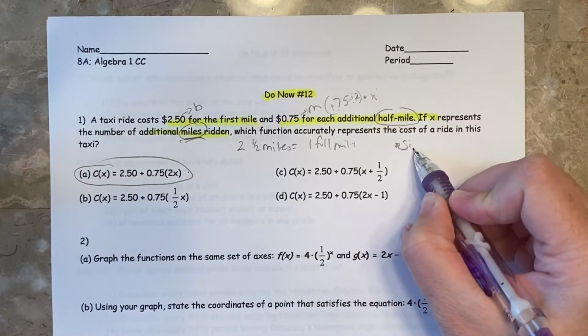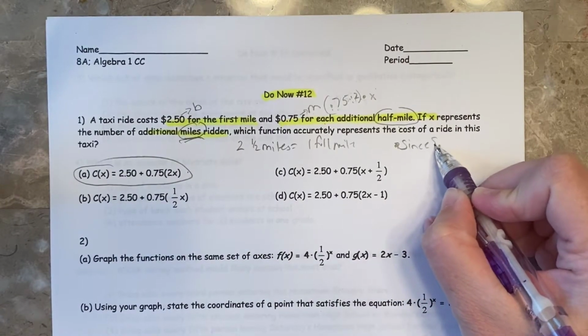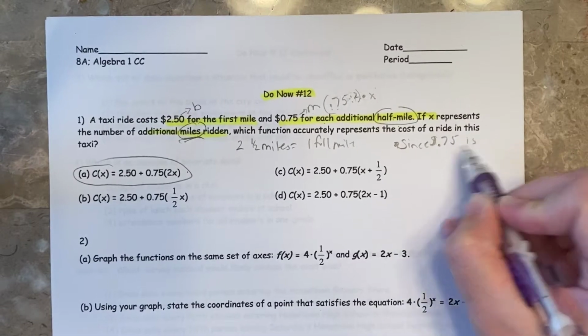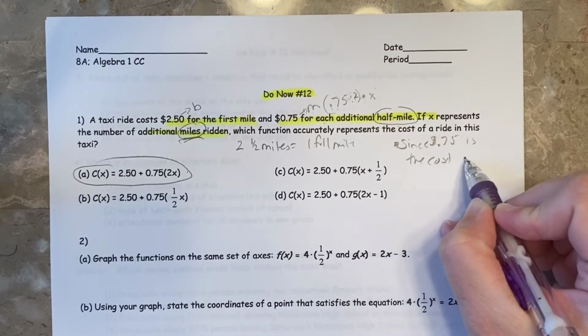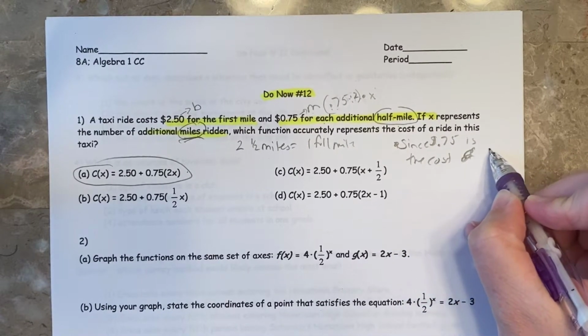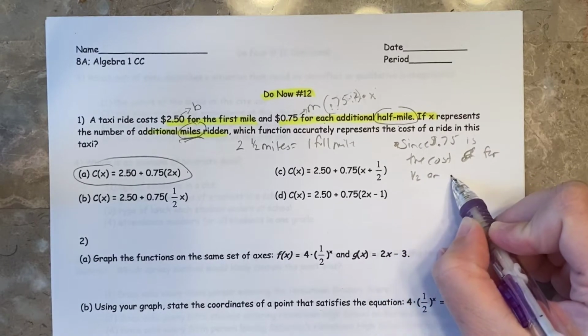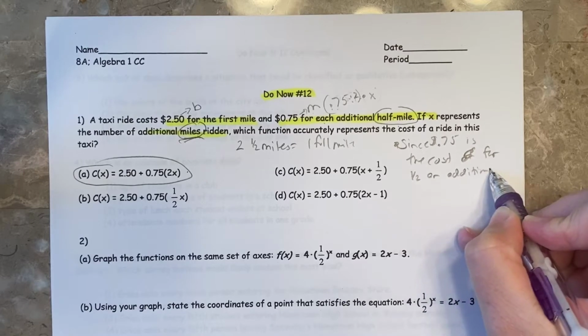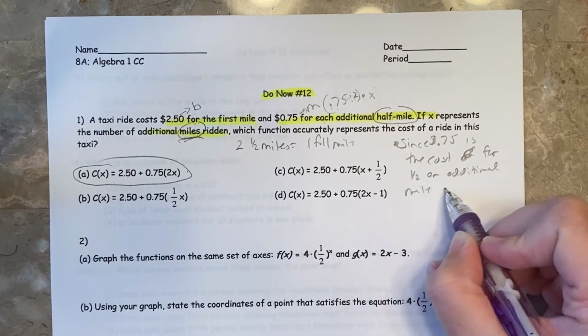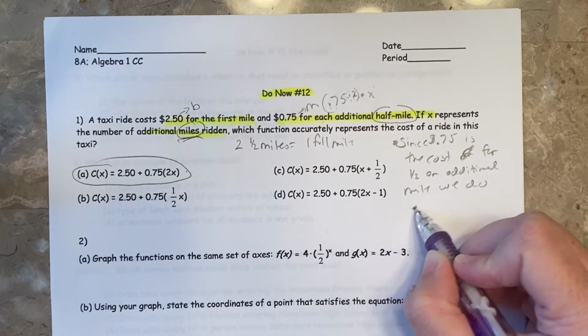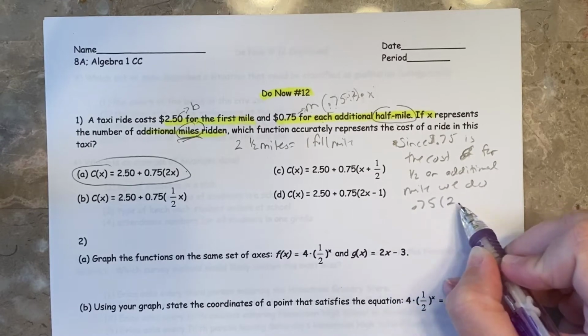So a little note right here, since 75 cents is the cost for half an additional mile, we do 0.75 times 2, right?